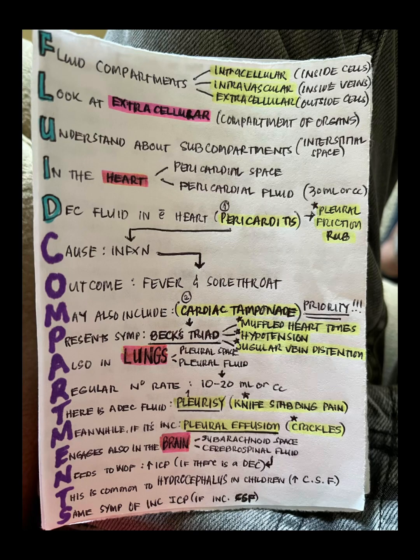Alright, the first discussion would be fluid compartments. Sino-sino ba yung fluid compartments ng katawan natin? We have 3. Intracellular, which is inside the cells. Intravascular, which is inside the veins. Extracellular, which is outside the cells. Again, intracellular, intravascular, and extracellular. Unahin natin sa extracellular.